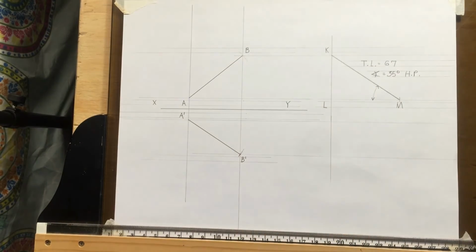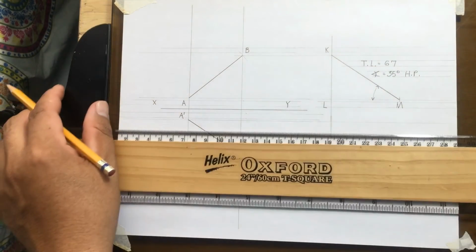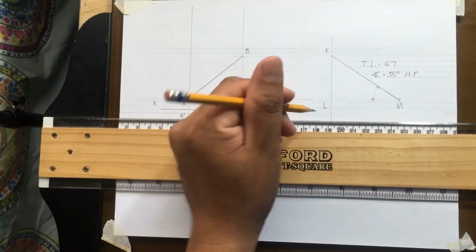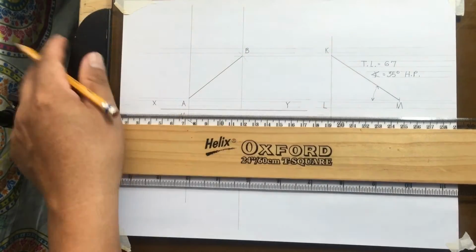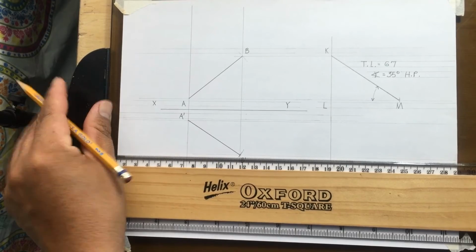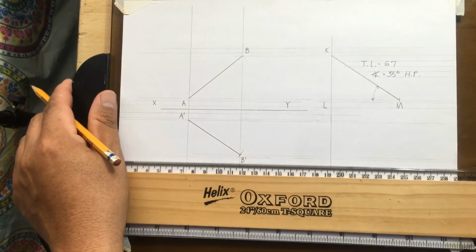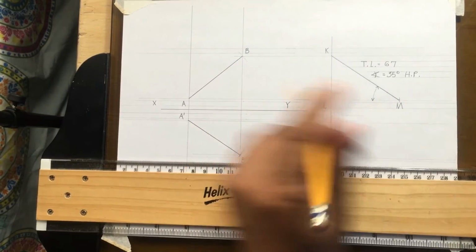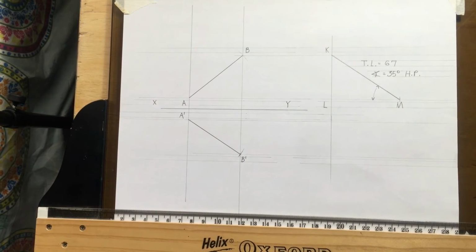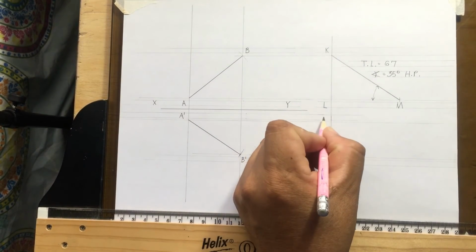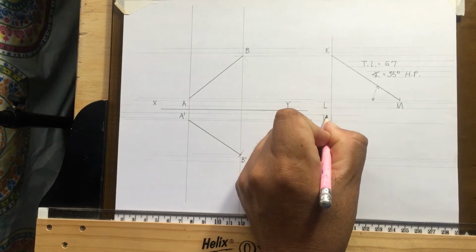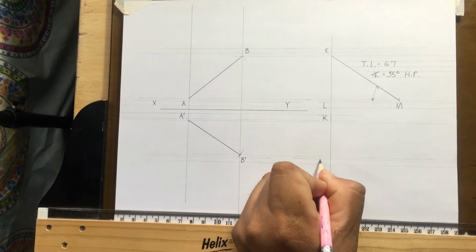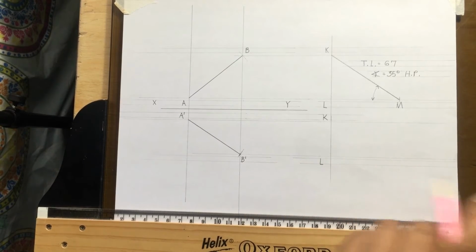I want to label again. As I mentioned, don't worry about the lines. Once you stay focused, you cannot go wrong. Okay, so we know here that this is K again, this is N, and we need to find M.